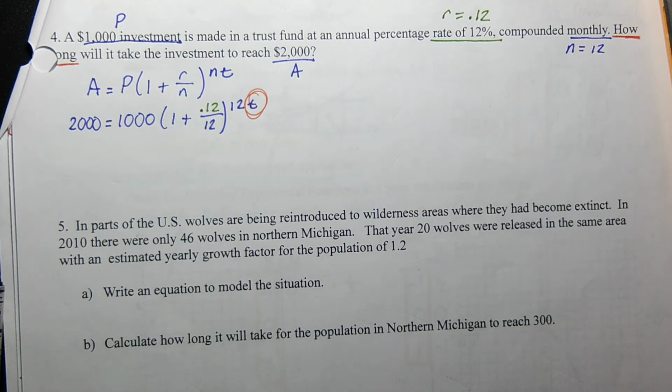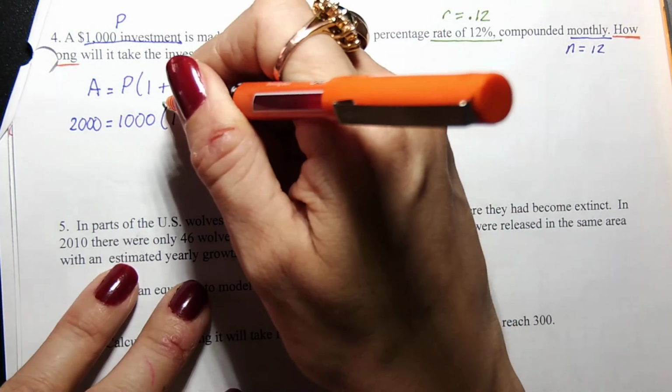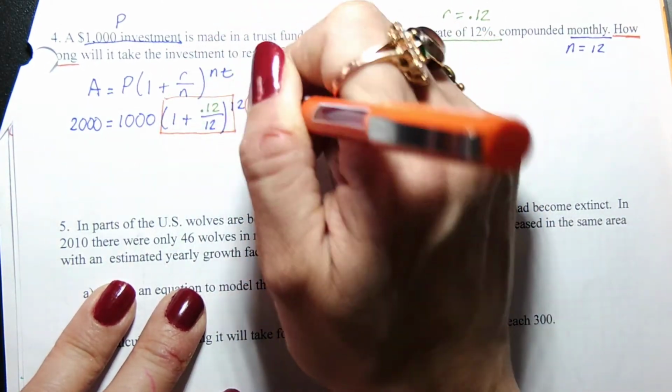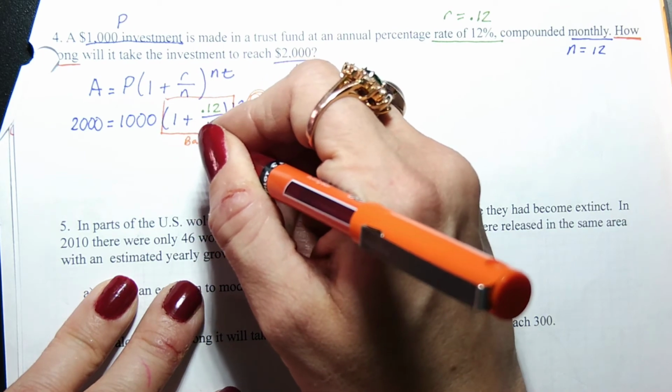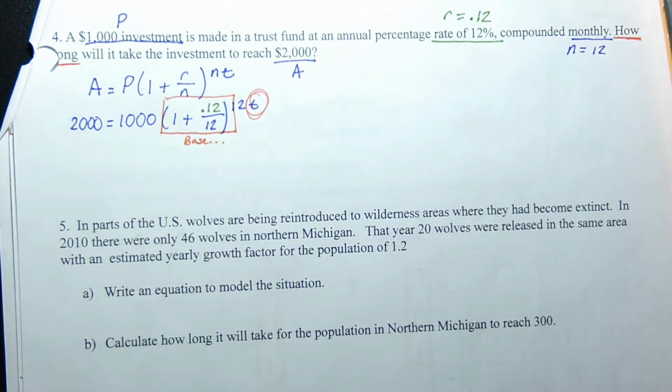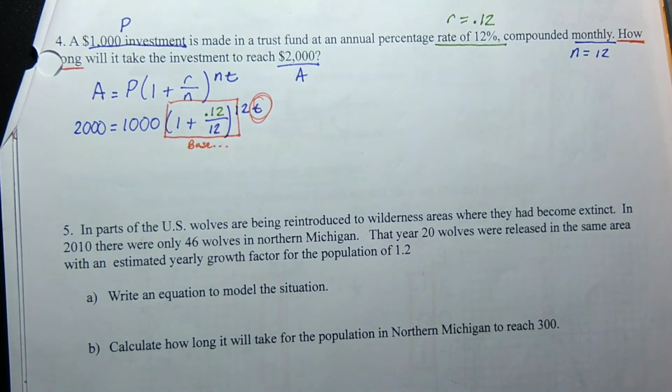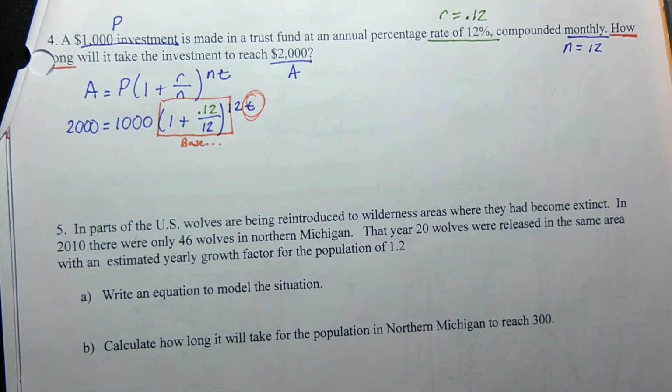We try to get the same bases. Well, how many bases do I have? This whole thing is kind of the base because it's tied to that exponent. So we want to try to isolate that base that has the exponent. Let's first go ahead and isolate the base first.